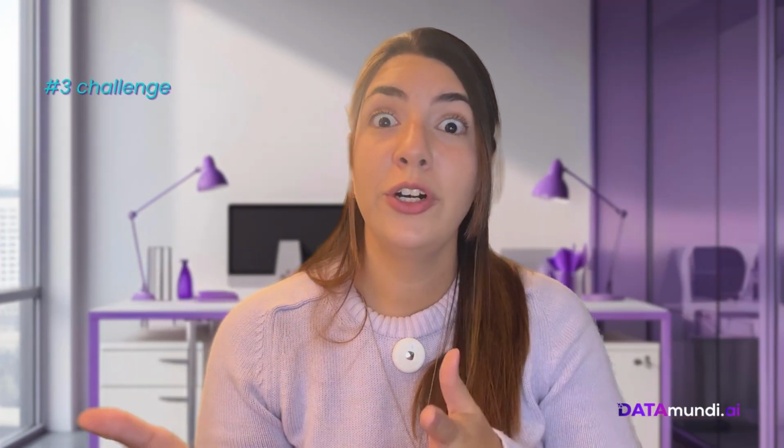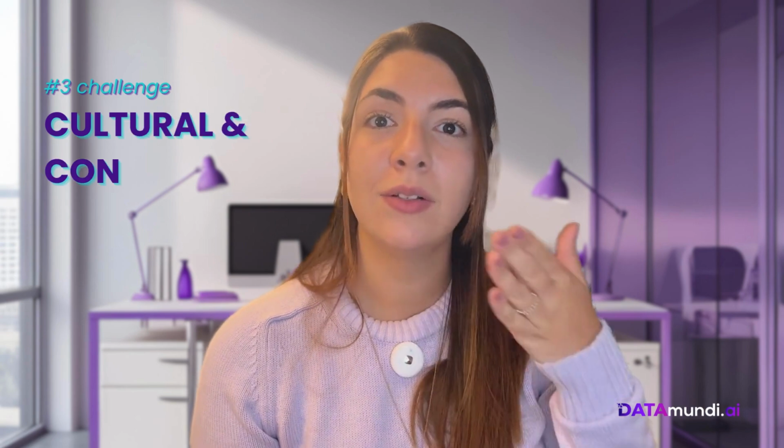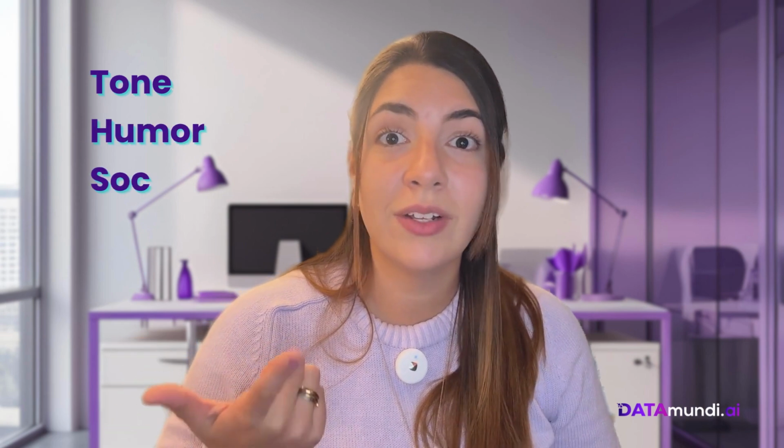Then we move to our third challenge, which is cultural and contextual understanding. Translating content is not the same as localizing content. A model might translate a sentence correctly, but still miss the tone, the humor, or even the social norms behind it. And on top of all that, without diverse training data, an AI system can even replicate biases. The result? A model that is technically correct, but culturally tone deaf.